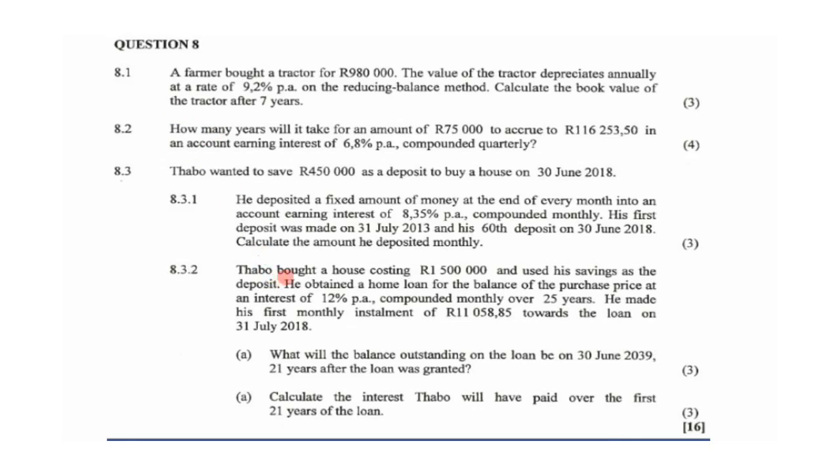Okay, 8.3.2 now says Thabo bought a house. So the same Thabo now bought a house costing 1,500,000 and used his savings. So now after saving this money, 450,000, he then used it as a deposit, as stated here that he wanted to save 450,000 as a deposit to buy a house. Now he has bought the house that cost 1,500,000 and used his savings as the deposit. He obtained a home loan for the balance of the purchase price.